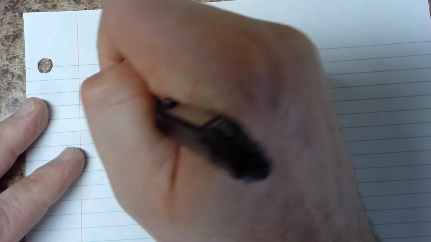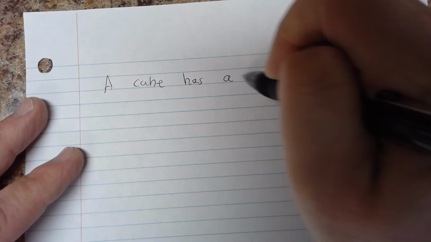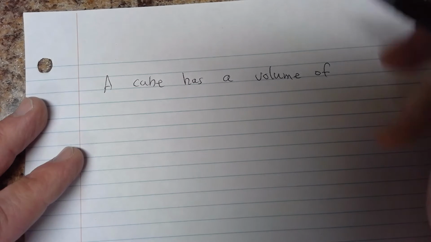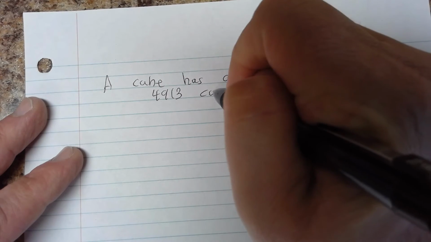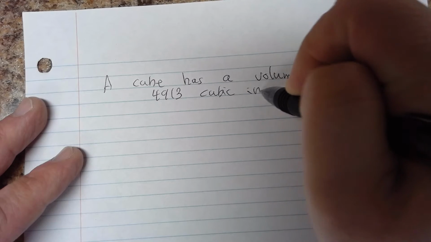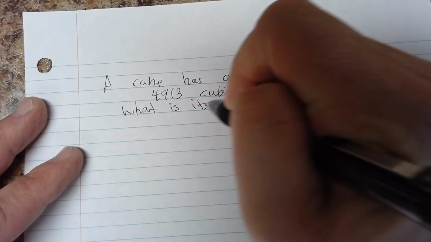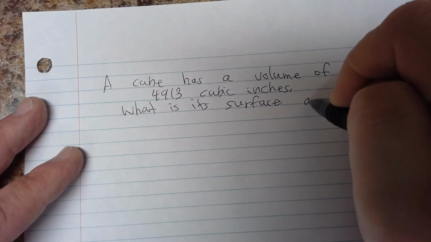You didn't say this was a word problem. A cube has a volume of 4,913 cubic inches. What is its surface area?